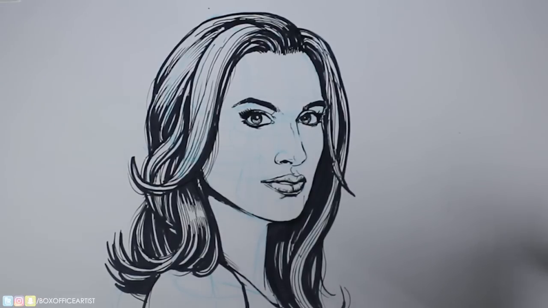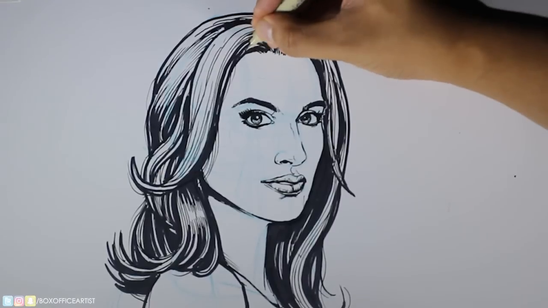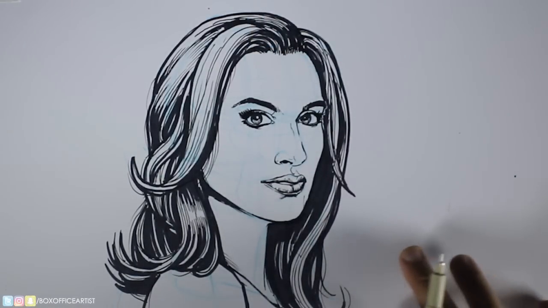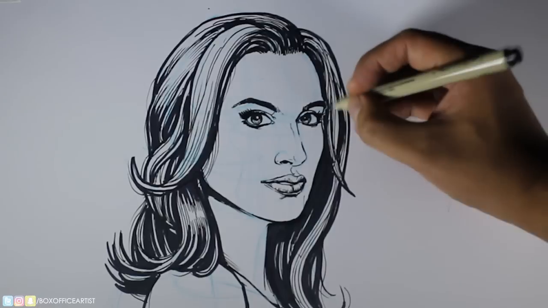No matter how cartoony your drawing is, life drawing can help anyone. Okay, so there you go, guys. That is my approach whenever I am drawing a female face, and I hope that made sense to you.